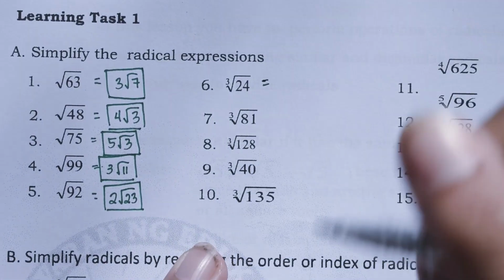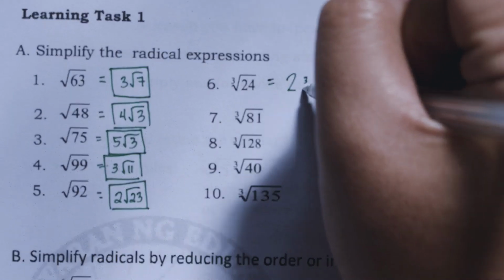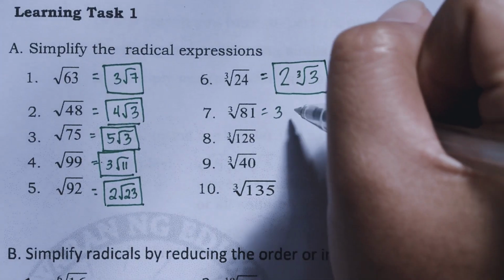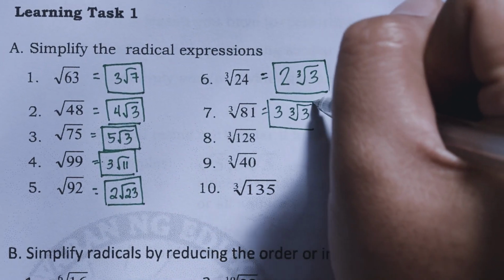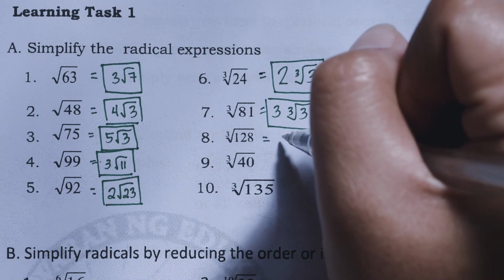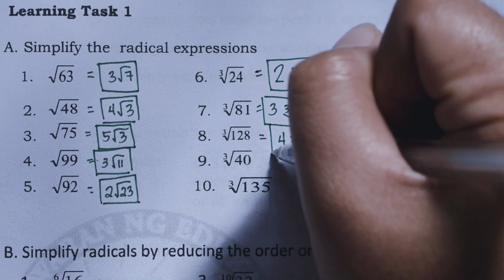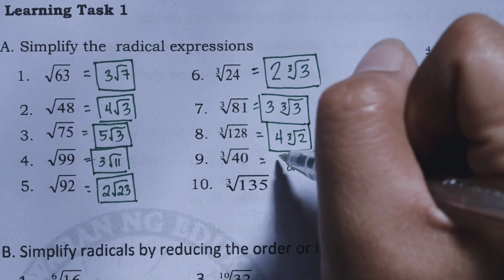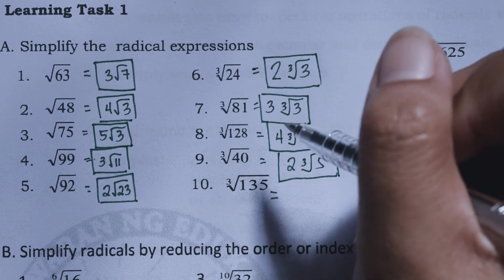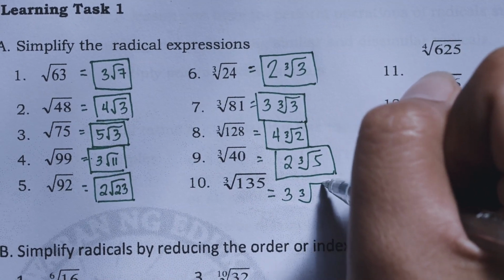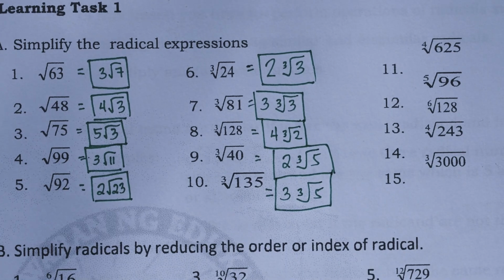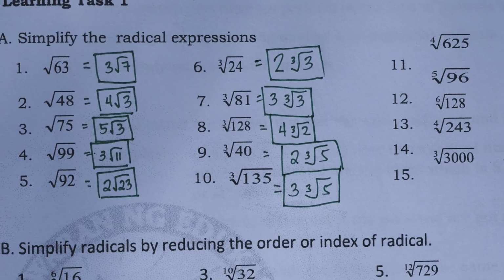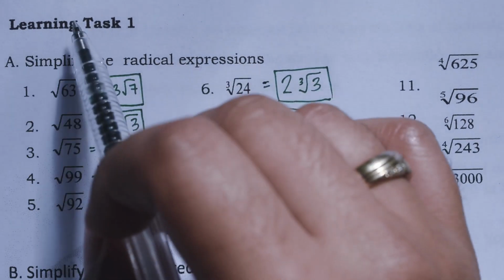So, sa number 6, yung nakuha nating final answer, we have 2 cube root of 3. Sa number 7, we have 3 cube root of 3. Sulat ko lang ha. Sa number 8, we have 4 cube root of 2. Sa number 9, we have 2 cube root of 5. And lastly, sa number 10, we have 3 cube root of 5. So, malinaw, di ba? Ayan, yan po yung mga answers natin sa numbers 6 to 10. So, we will now proceed with answering numbers 11 to 15 na po tayo sa ating learning task number 1.